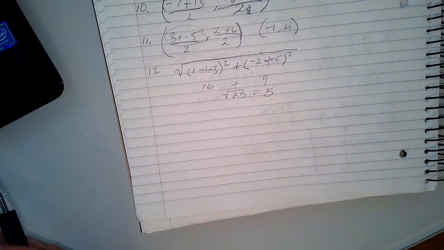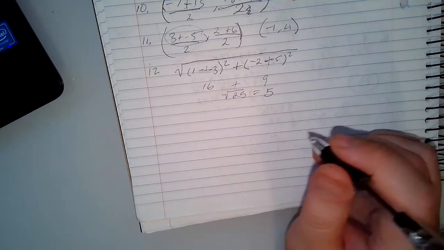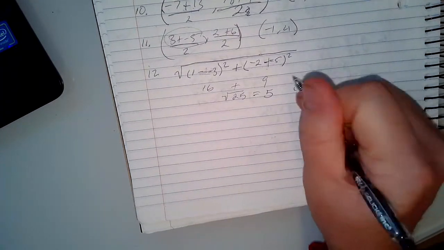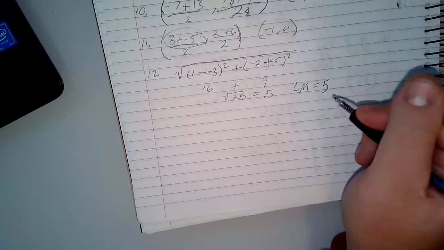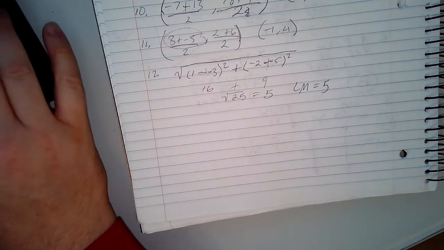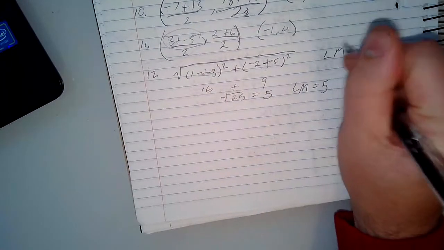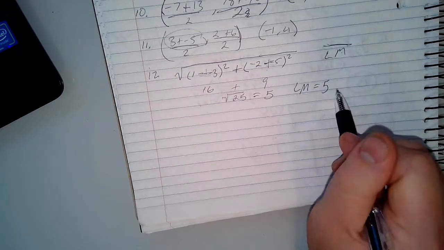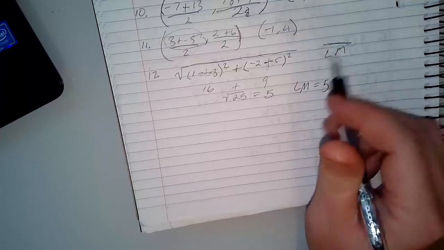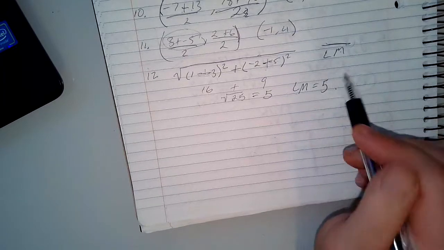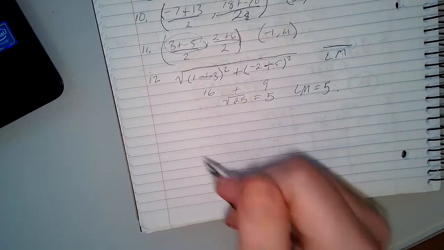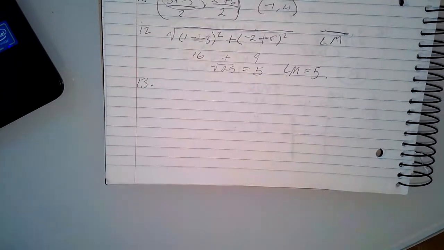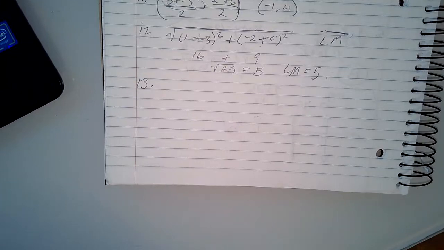It's not positive or negative 5, because we don't have negative distances. So we're going to say LM without the line on top equals 5. LM with the line on top is calling it line segment LM. This is giving me a value, so I don't use that line segment notation. I'm not naming it, I'm just giving a value. All right. Geometry is real specific like that.